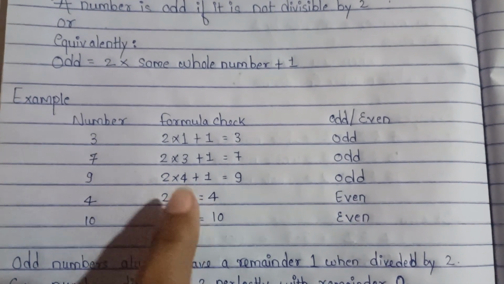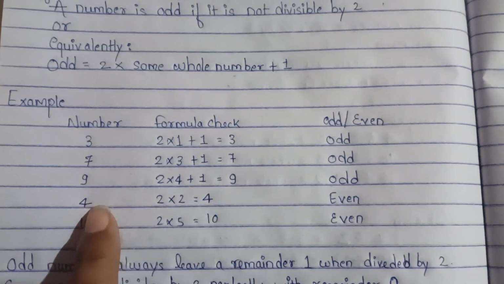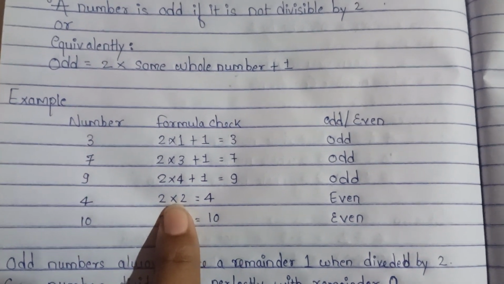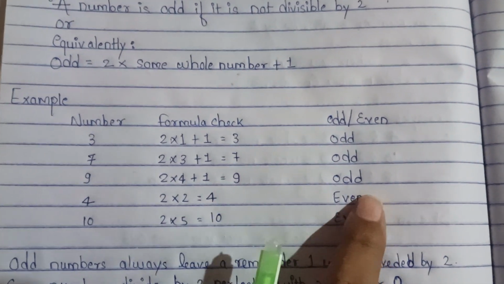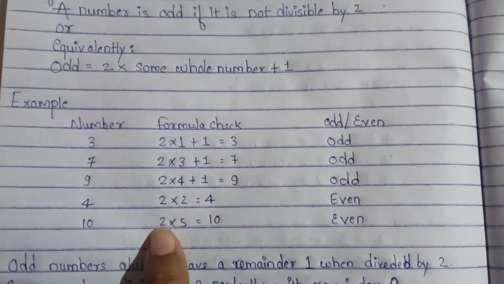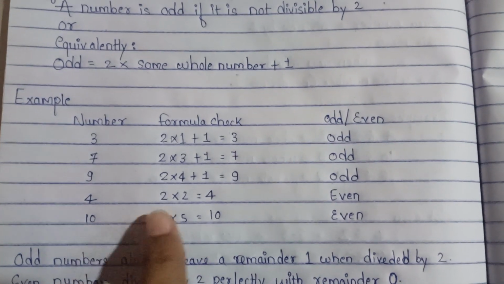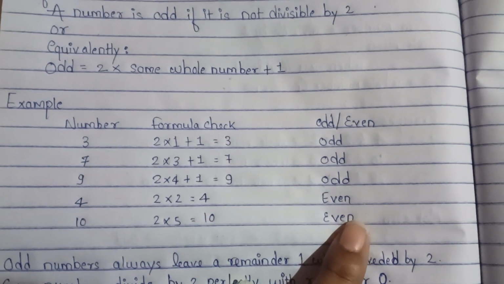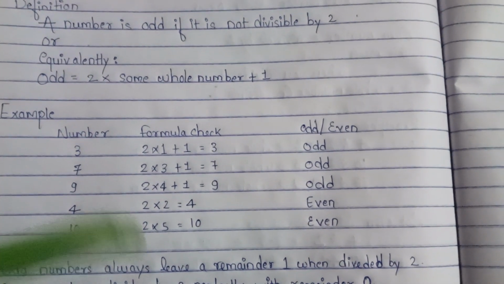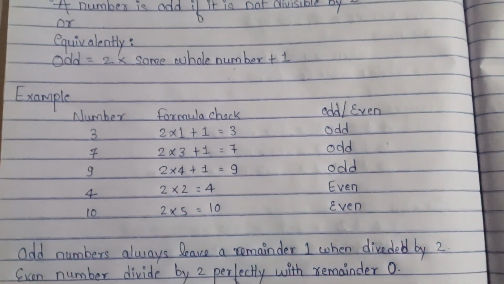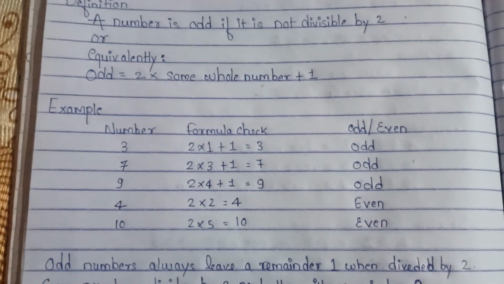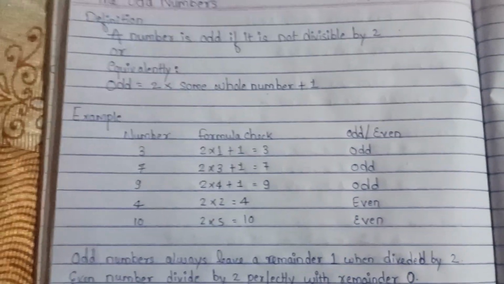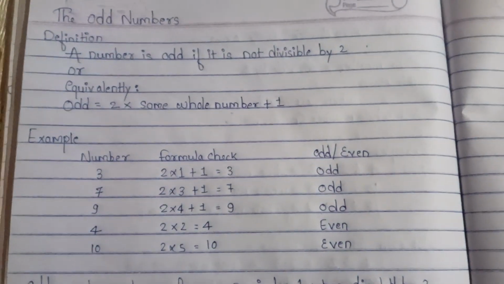But if we don't add 1, then we have an even number. 2 multiplied by 2, a whole number, and we get the even number 4. 2 multiplied by 5, we get an even number again. So if we don't add 1, we get an even number. If we add 1, we get an odd number.